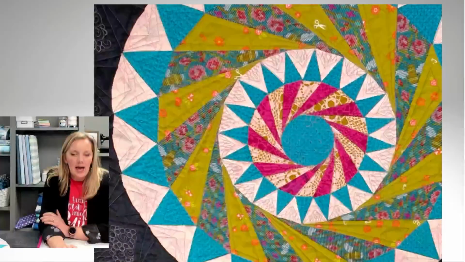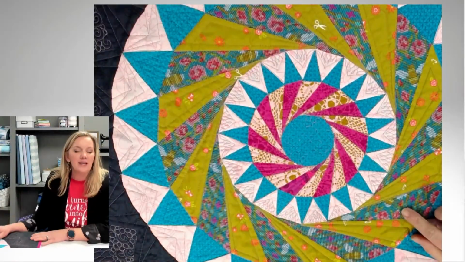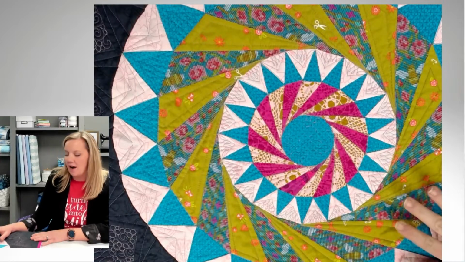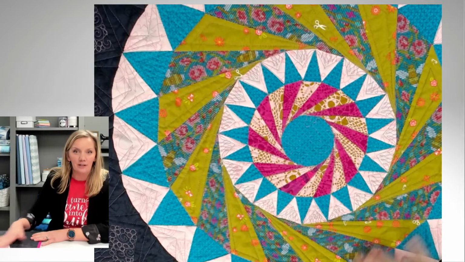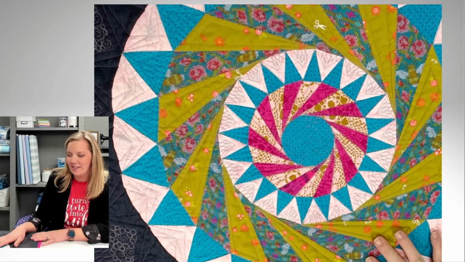Anyway, okay, back to the main topic, combining quilting designs. So let's look at this quilt right here. This is the Twist in Time quilt, and I've shown this before on the live chat. It's English paper pieced, and it's my first ever English paper piece project, so super excited about it.